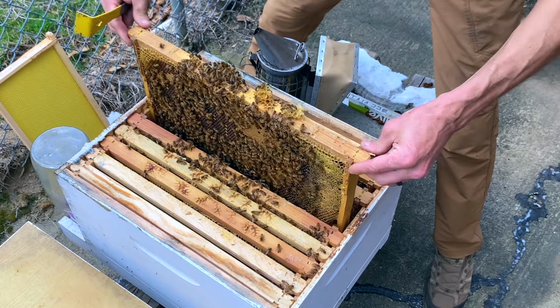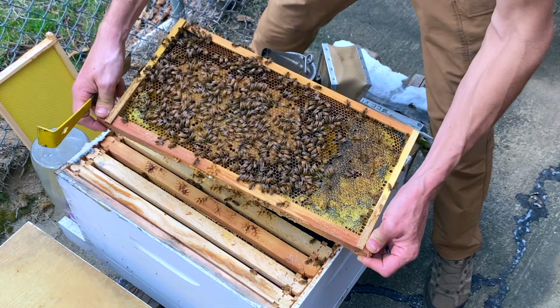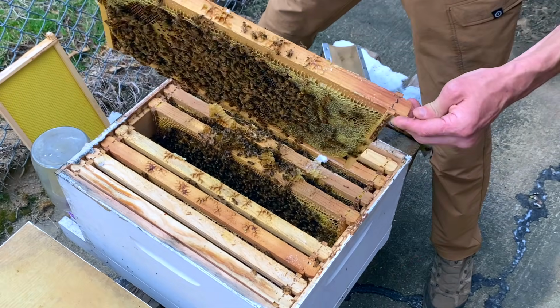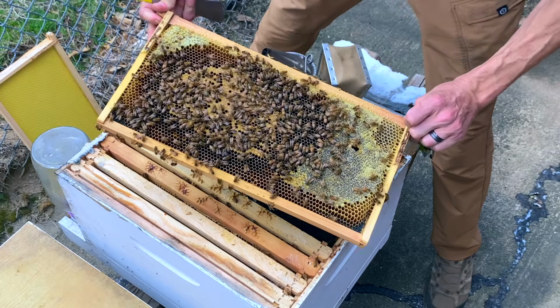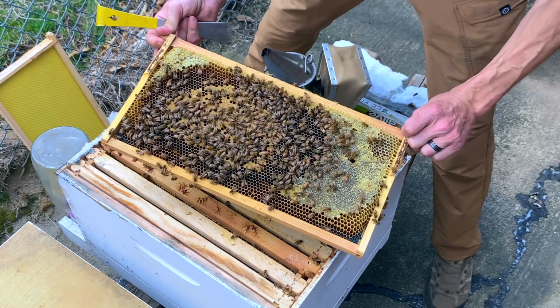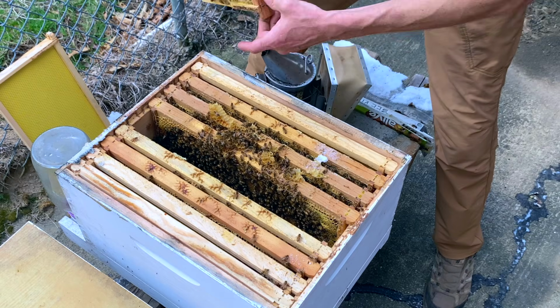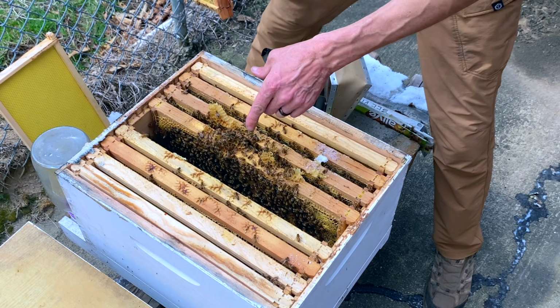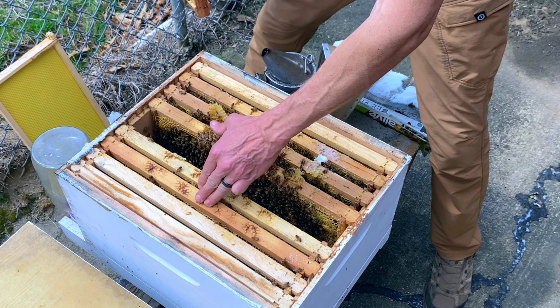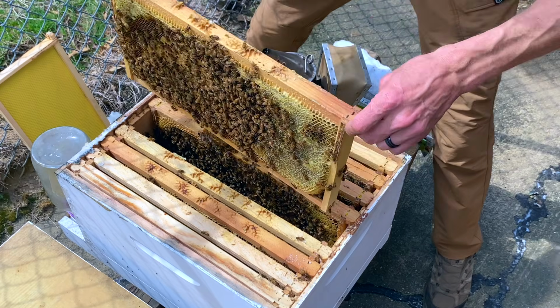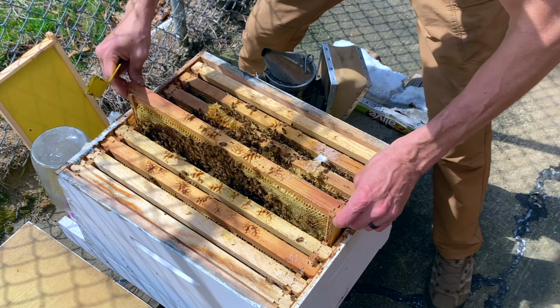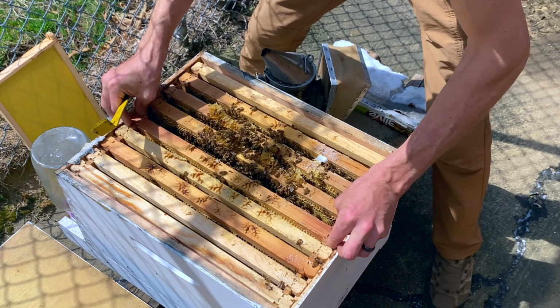So that's 2 frames of brood and a 3rd frame with brood on it. Very heavy with resources. Brood on both sides, all 3 stages. Plenty of food. Wow. And I can see on the next frame there's no brood on that. Now we're running into honey and more honey. So we've got 3 solid frames of brood. And we are in the beginning of March.